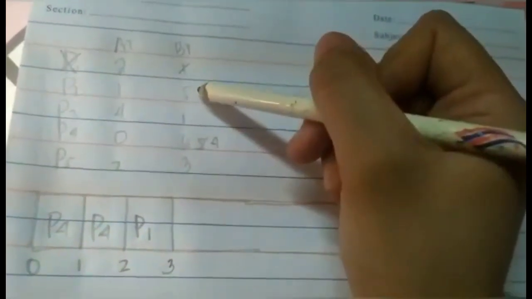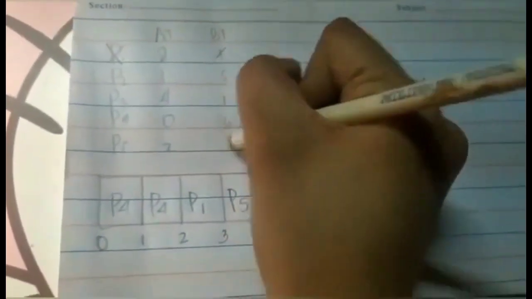So, next is pagko-compare natin. Ipagko-compare natin si P2, P4, and P5. 2, 4, and 5. So, P2 is equals to 5, P4 is equals to 4, and P5 is equals to 3. So, sa kanilang tatlo, si P5 ang may pinakamaliit na burst time. So, lalagay natin si P5 dito. Then, next. So, dahil kumain din si P5 ng isang unit, ima-minus natin siya. I-update. 3 minus 1 is equals to 2.